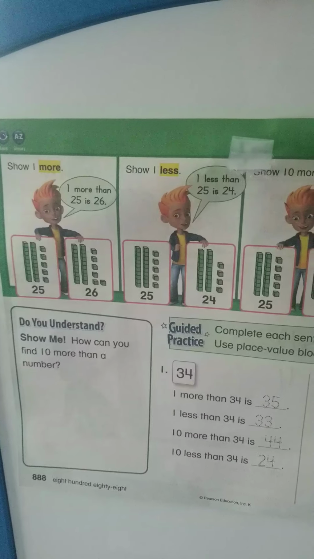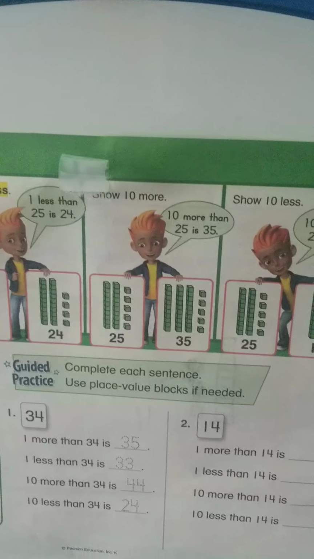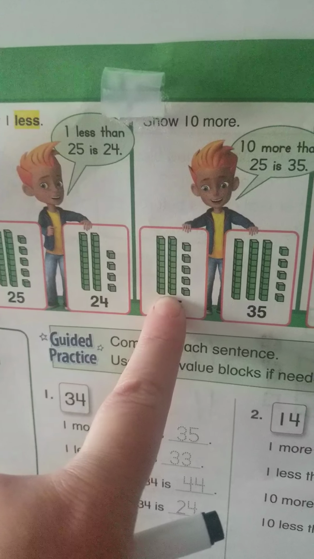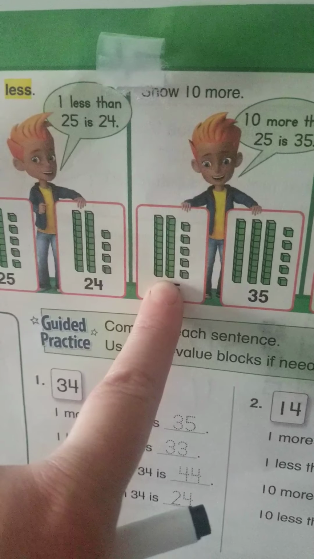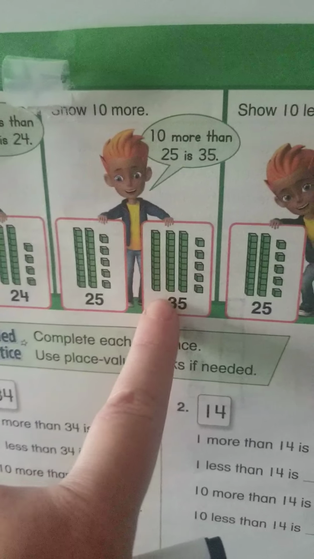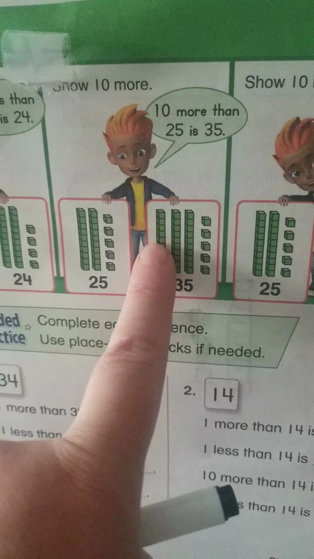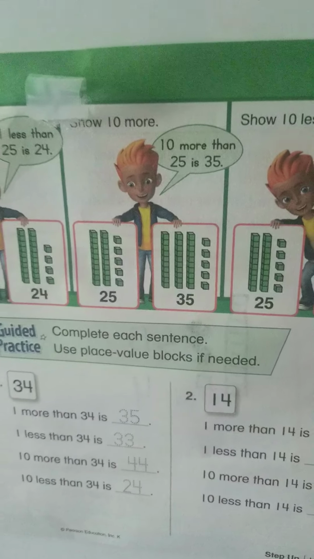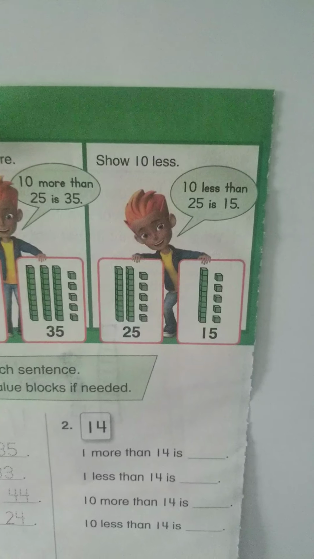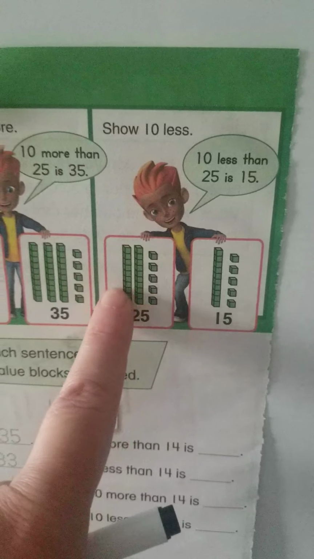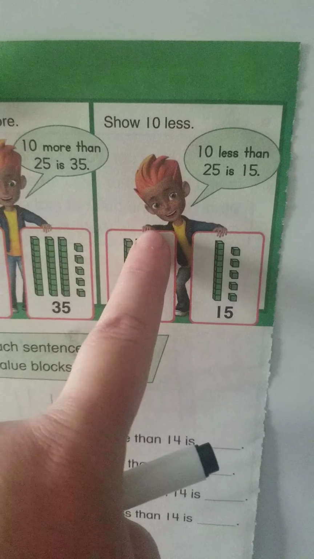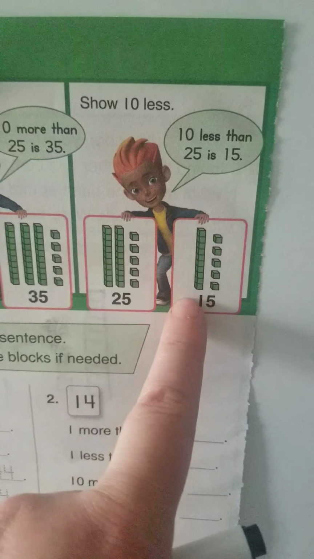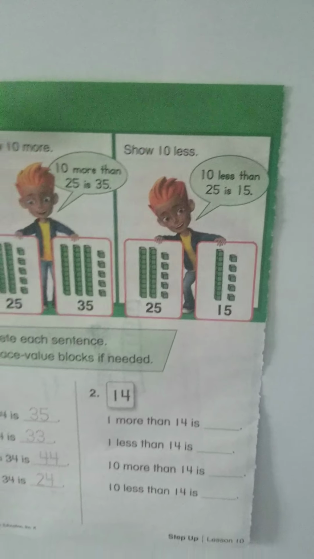That's not so bad. What about showing 10 more? Well, in 25, we had how many groups of 10? 2. To add 10 more, you simply add one more row of 10. 10, 20, 30, 35. Okay, and to do 10 less, you take 25, 2 groups of 10 and 5 ones, and you take one of those groups of 10 away. So now you only have one group of 10 and 5 ones, which makes 15.